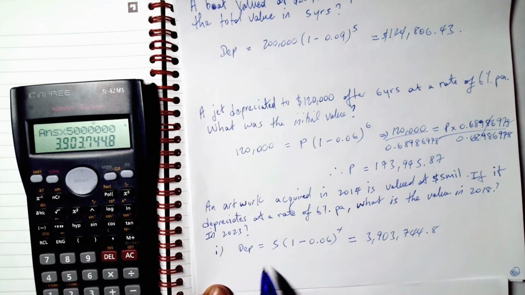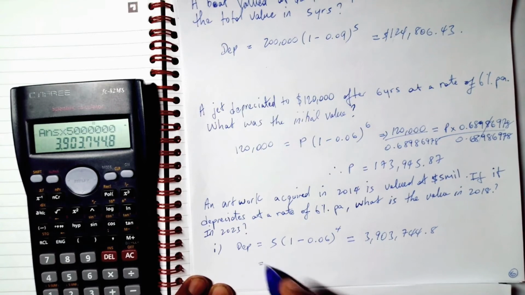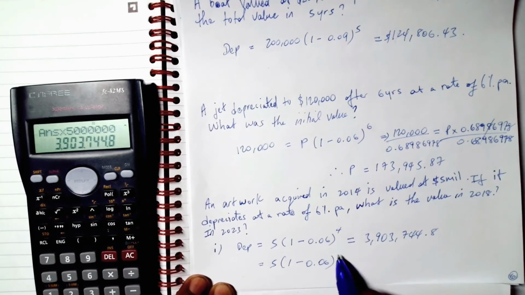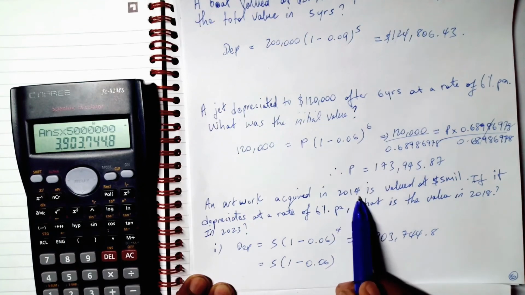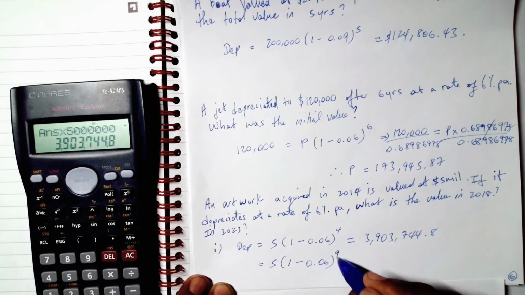And we do the same thing for the year 2023. We want to know what the depreciated value will be in 2023. It's the exact same thing, however the time frame has changed. It's no longer 4. It's going to be from 2014 to 2023, which is 9 years.